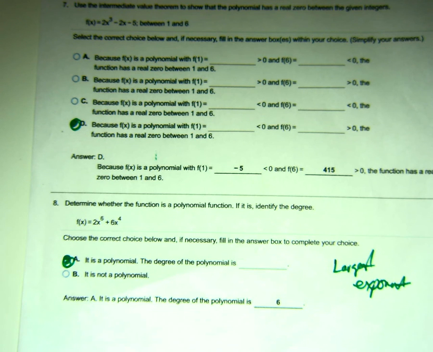Sometimes I get tongue-tied, so I might say ascending, but I went from largest to smallest is what I mean. Notice how your largest exponent here is 6. Therefore, it has a degree of 6. The reason why it is a polynomial is because you can actually identify what that largest exponent is.